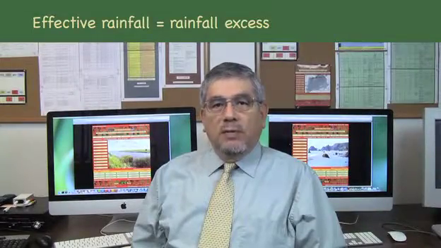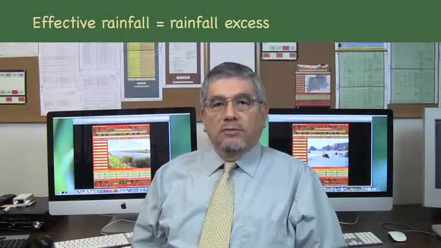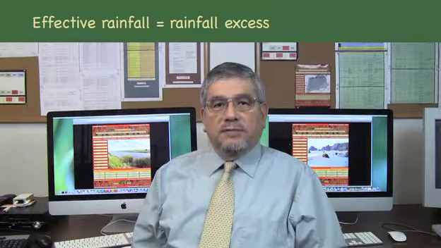In overland flow applications, effective rainfall is referred to as rainfall excess. Overland flow can account for runoff concentration and diffusion, producing a hydrograph that reflects the combined effect of these two properties. Rainfall can be allowed to vary in time and space if necessary.